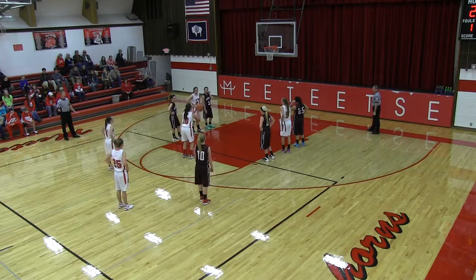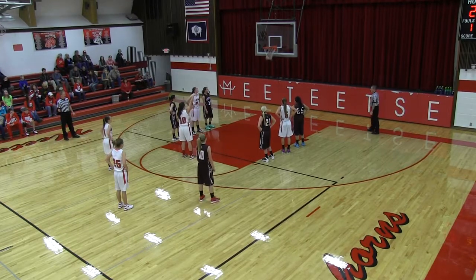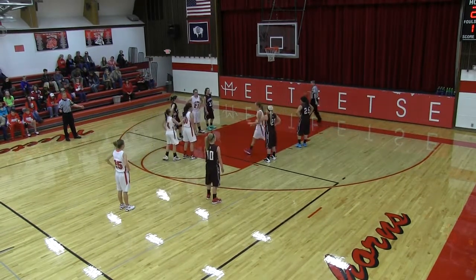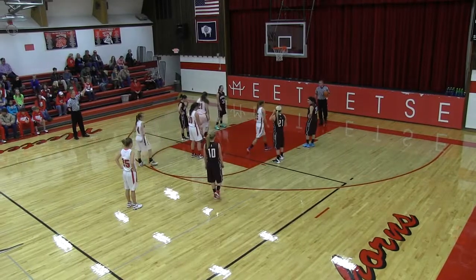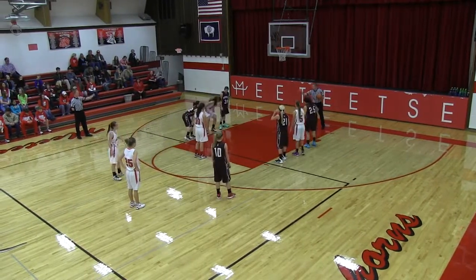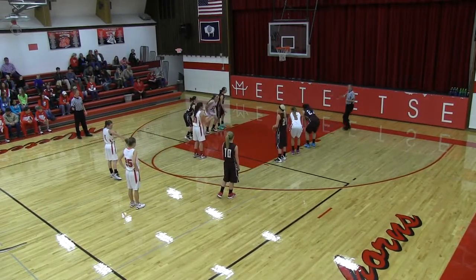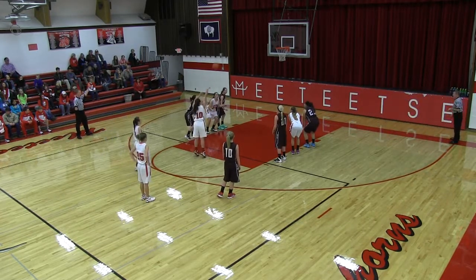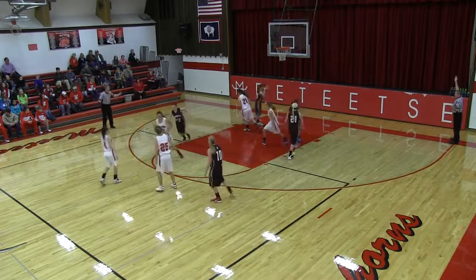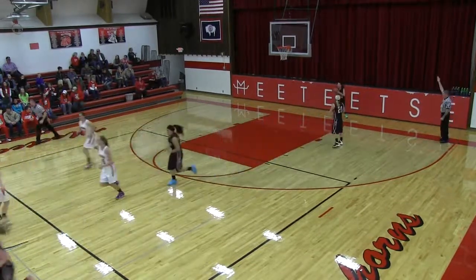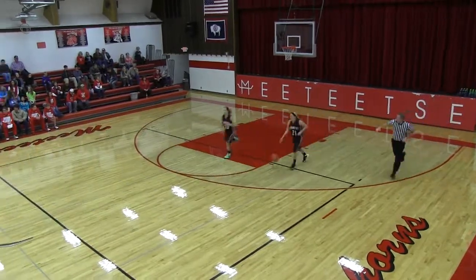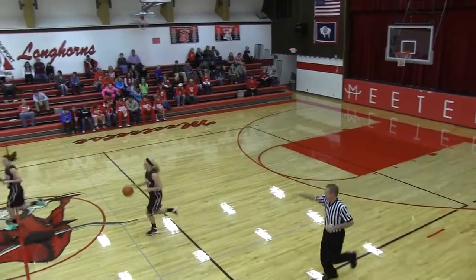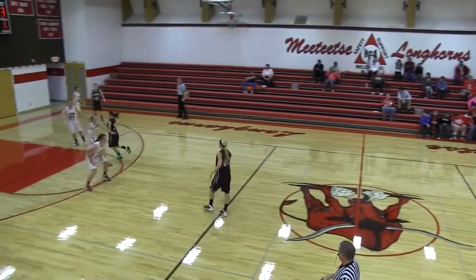First shot for Abar. Gonna be good. Second one will also be good, and the score is now Meeteetse 22, Midwest 13. And Kiltz will run the ball across the timeline.